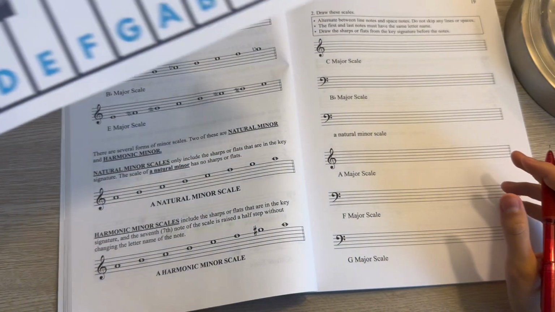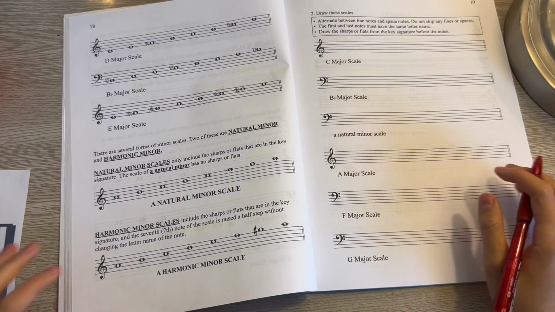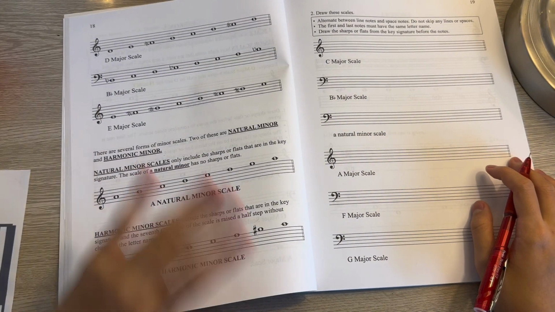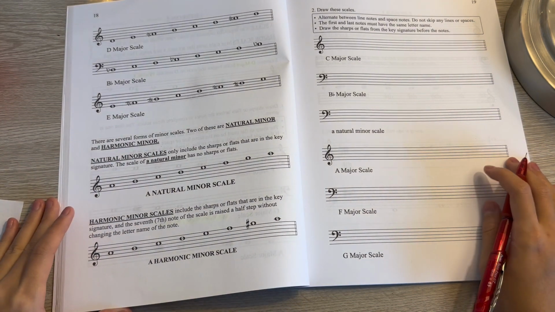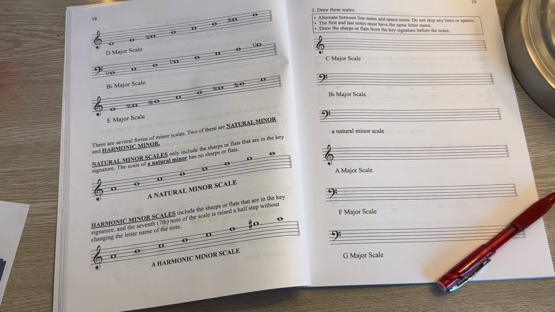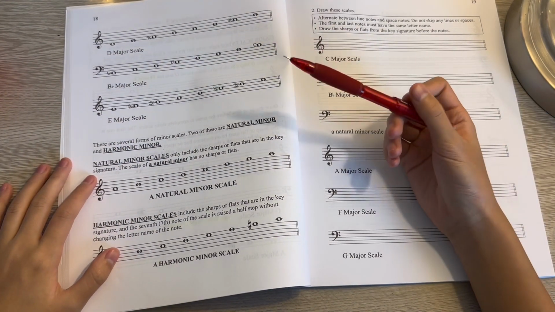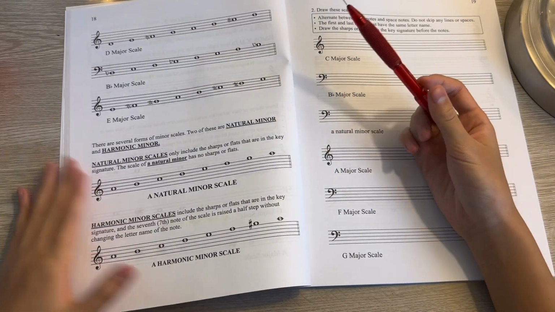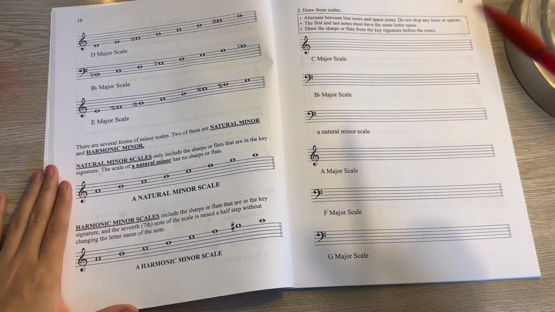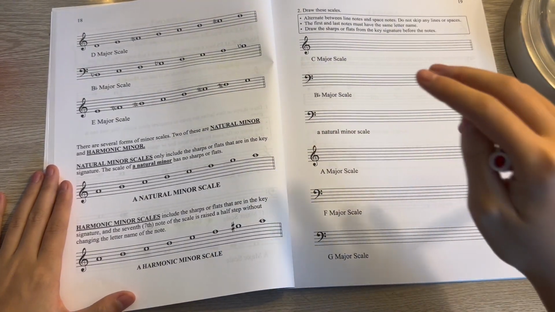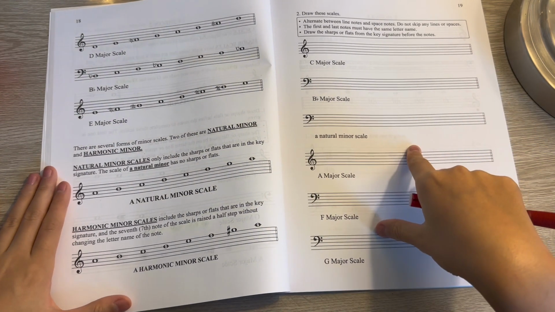Okay, let's take a look at over here now. Okay, so now we're going to learn minor scales. So there's two types of minor scales. For now we will have two types of minor scales because this is more of a beginning book.